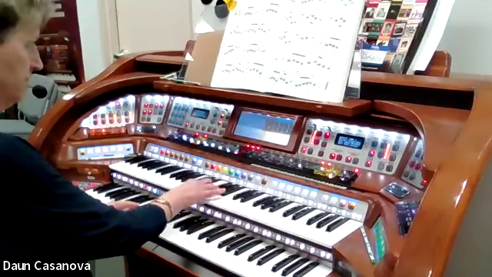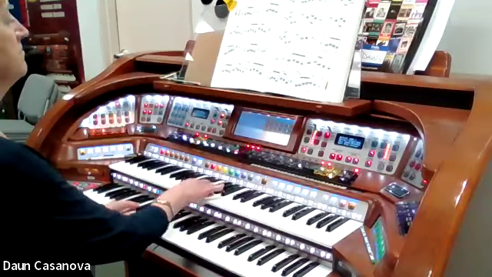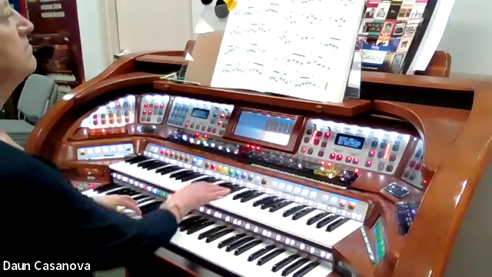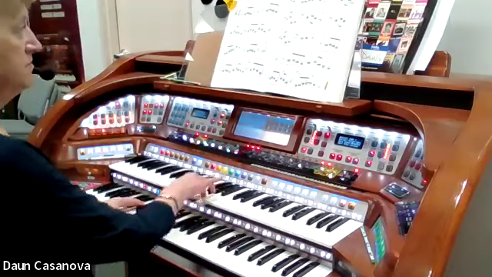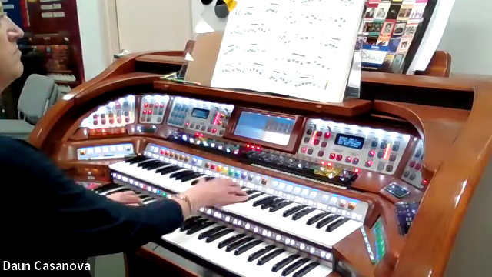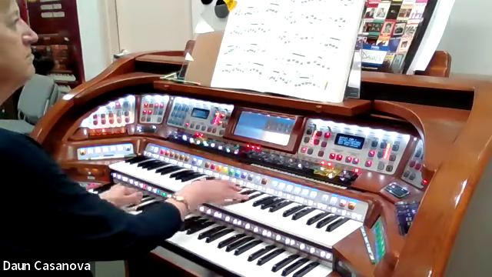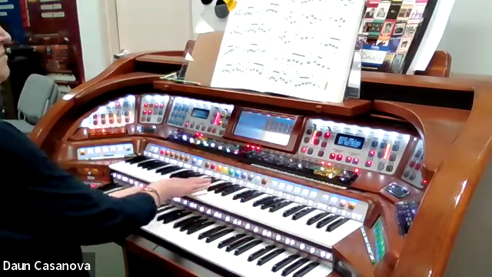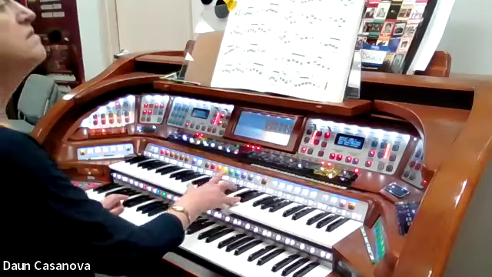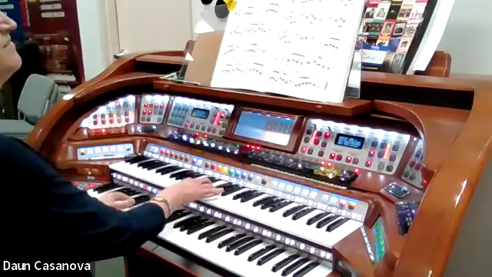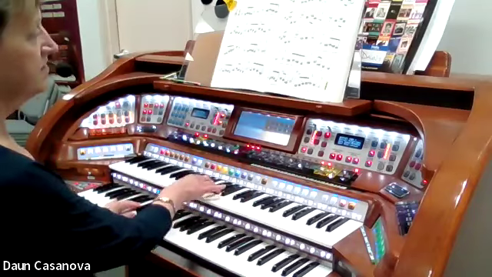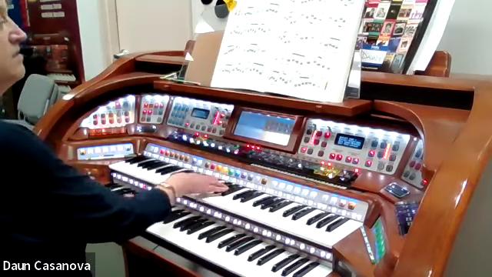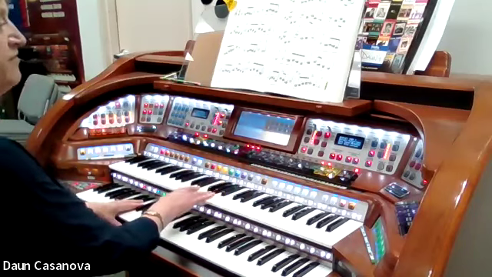Add some strings. Now we go to the bridge, add some drums. Here we go to the fake it.